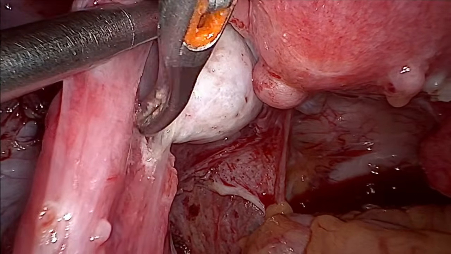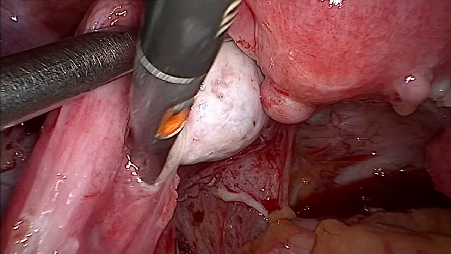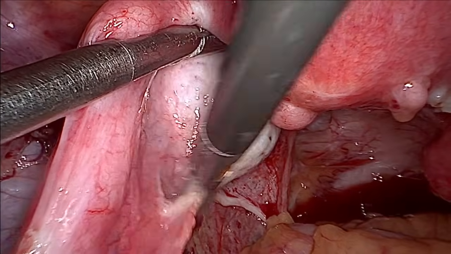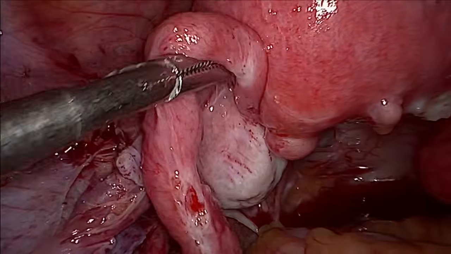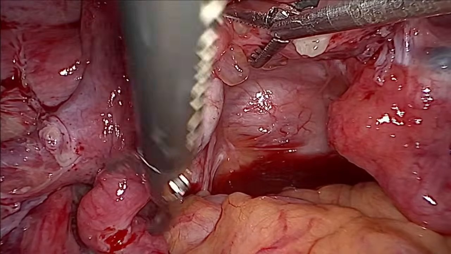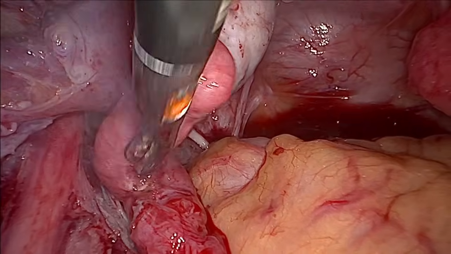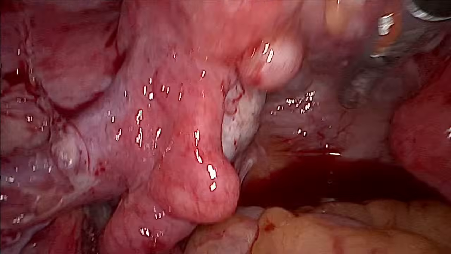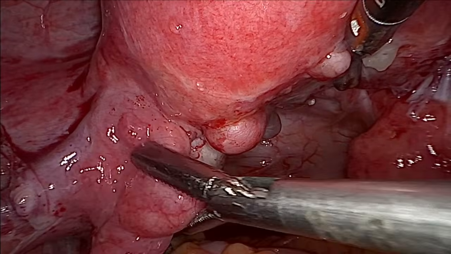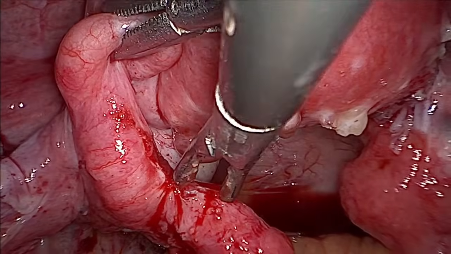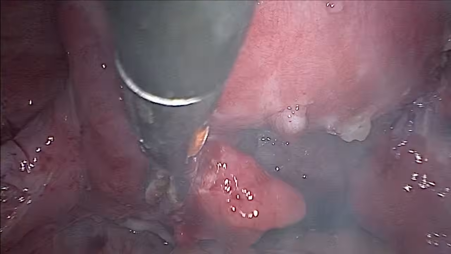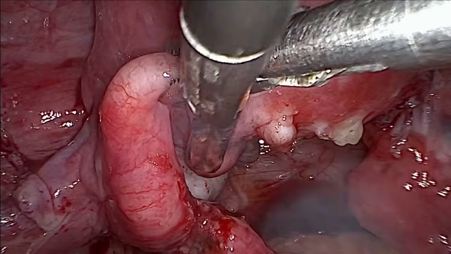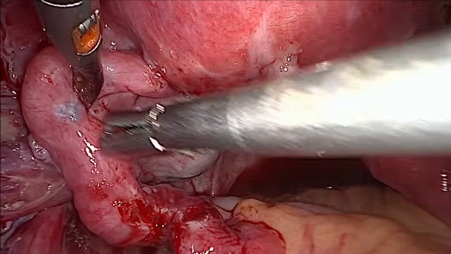Try to release these adhesions here. You can see the tube is normal here. The tube has been released, but you can see the small endometriotic spots here.